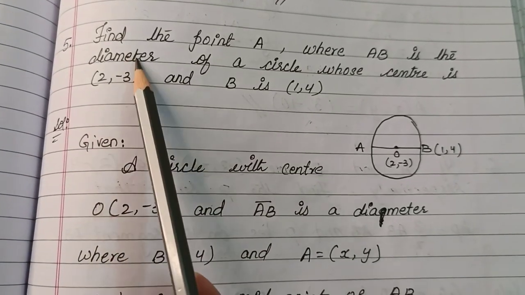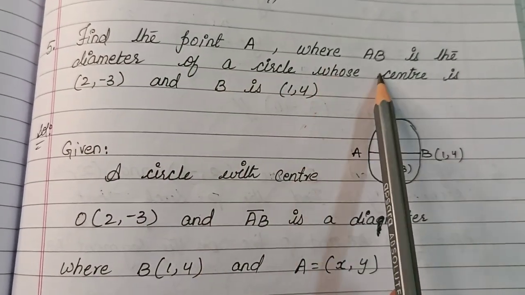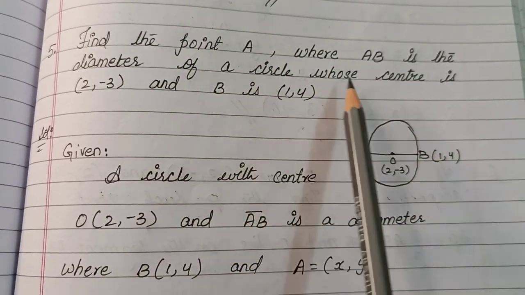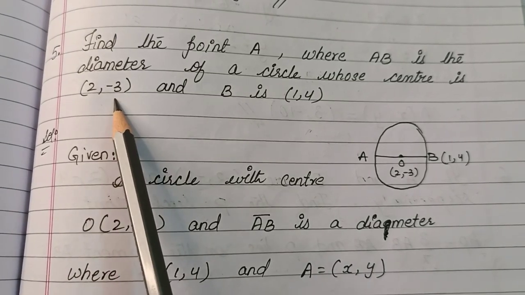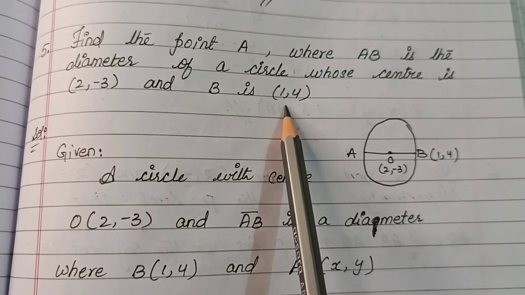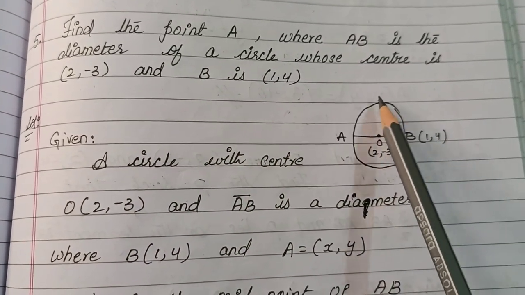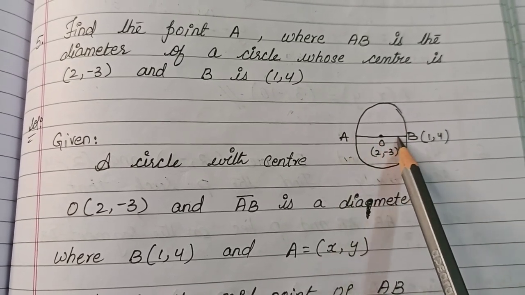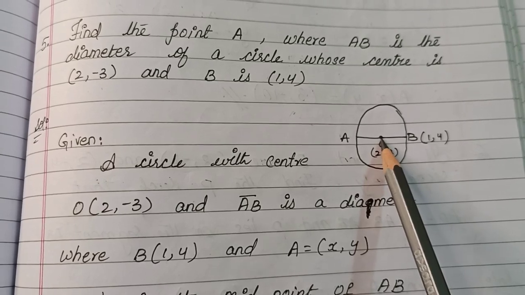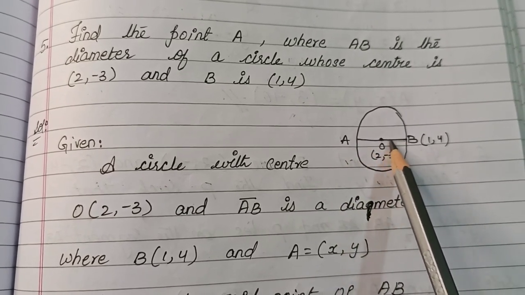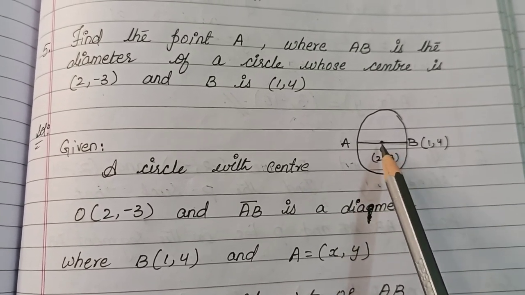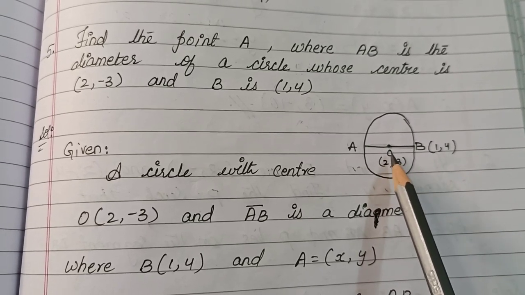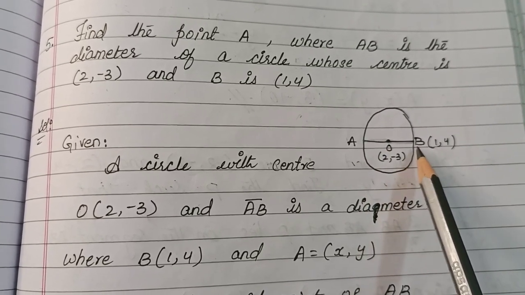Question number 5. Find the point A where AB is the diameter of a circle whose center is (2, minus 3) and B is (1, 4). Okay. So this is a circle and given AB is the diameter. Diameter is nothing but a line which is passing through the center of a circle. Okay. This is AB and given center, name it as O, (2, minus 3) and also given B point.